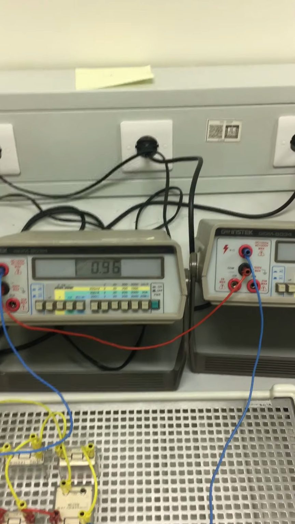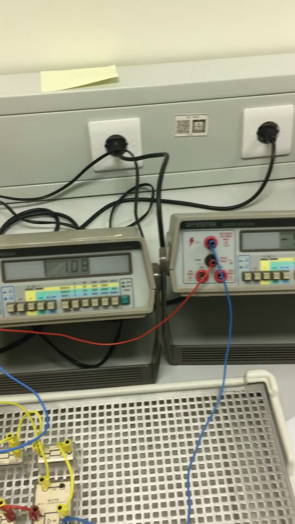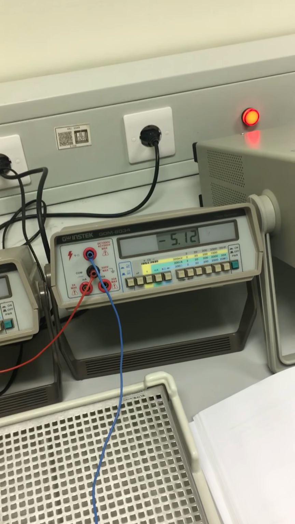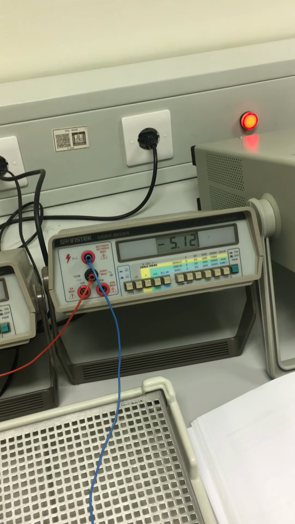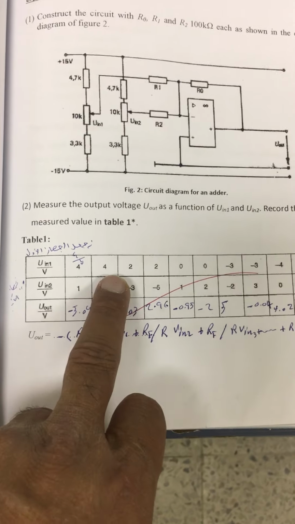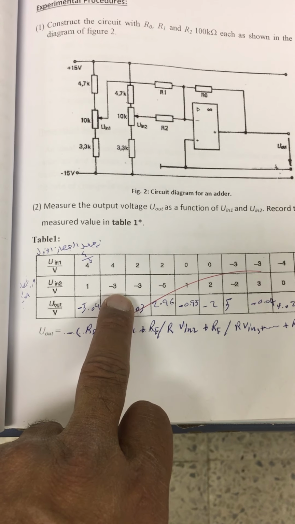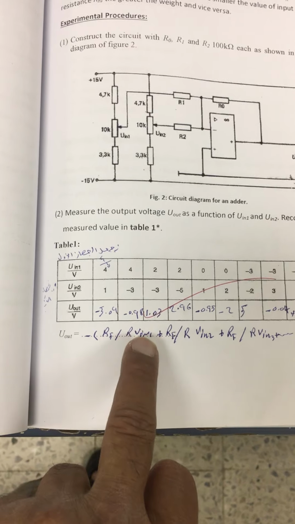Now it's 5. 4 plus 1 equals, as per the formula, minus 5. Is it clear? There was a connection missing here before. Now as per the table, 4 is U in 1, U in 2 is minus 3. So 4 minus 3 will be 1, and as per the formula, minus 1.